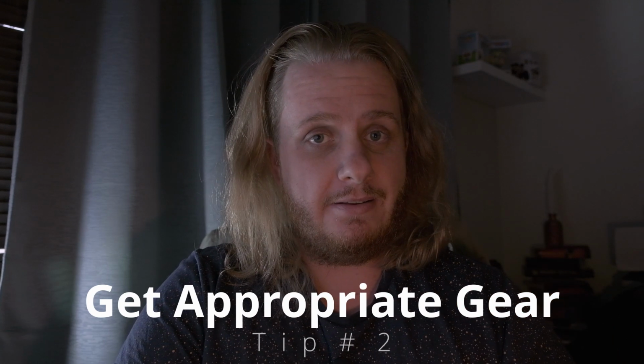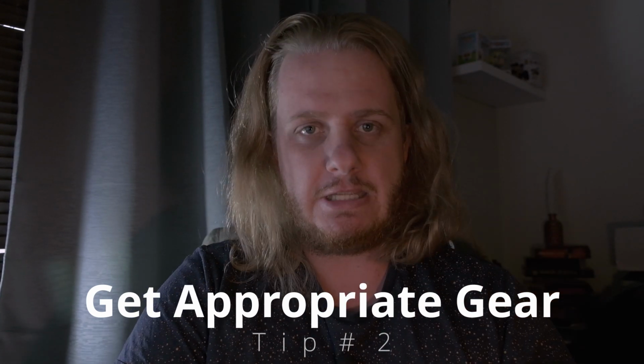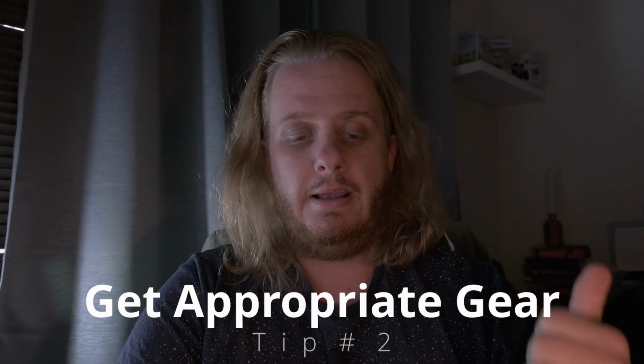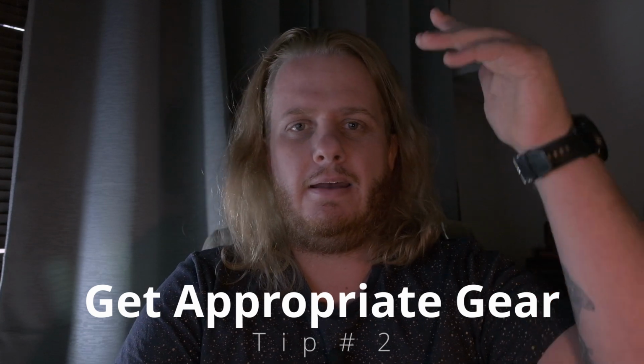Tip number 2, get the appropriate gear. So while I'm not saying that you need to have the best gear, especially to get started, you might not need to have a full frame. Like, I'm using a Fujifilm XF, which is a crop. I have a Nikon D810 full frame, but I don't use it. So you don't have to have all the art lenses, but you do have to have appropriate gear.